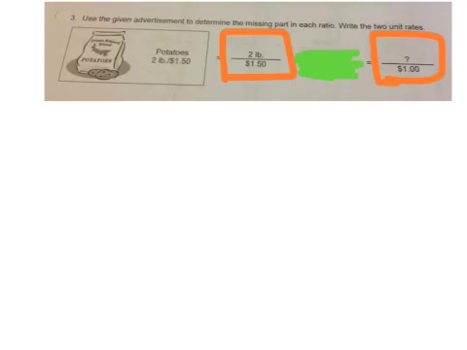Okay, so if I want to start solving this, the first thing I want to do is cross multiply 2 pounds with $1. 2 pounds times $1.